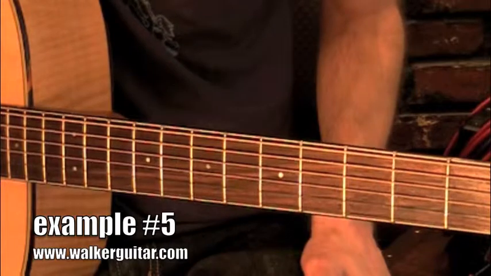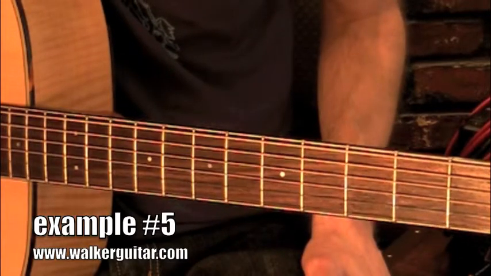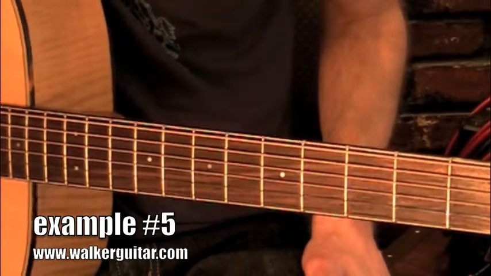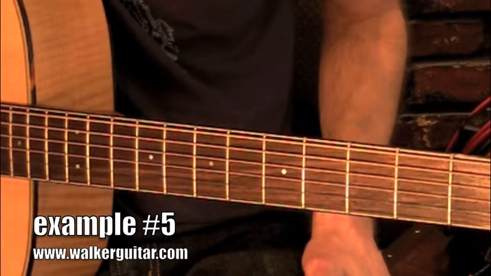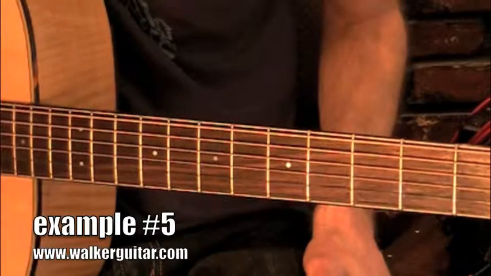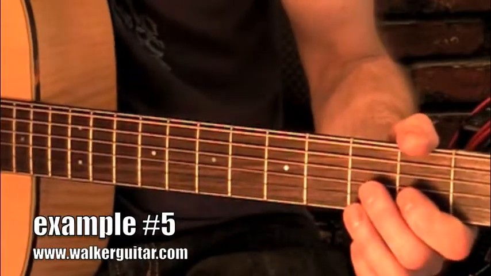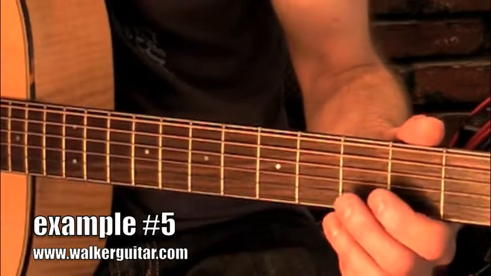So example number 5 is embellishing on that same concept of letting things ring. And as you notice, we've got a 0 and then a 2 and then a 2 and a 3 just in the first measure, and they're all on different strings. So it looks like a lot of skipping around. It'd be really rough to try and play it this way, where you go.